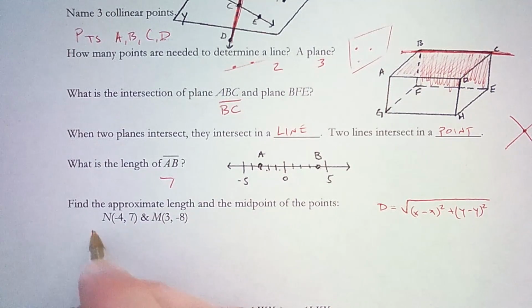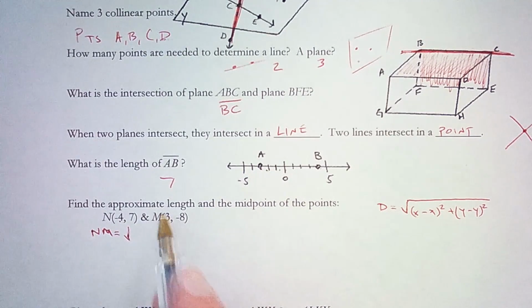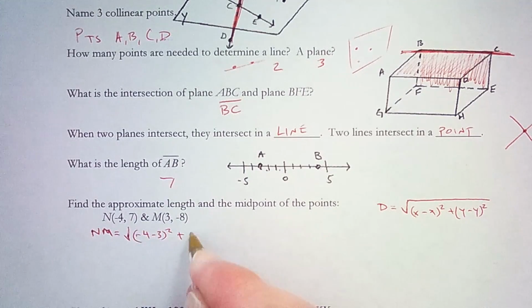So the distance NM is the square root of x minus x, negative 4 minus 3, squared, plus y minus y, 7 minus negative 8, squared.